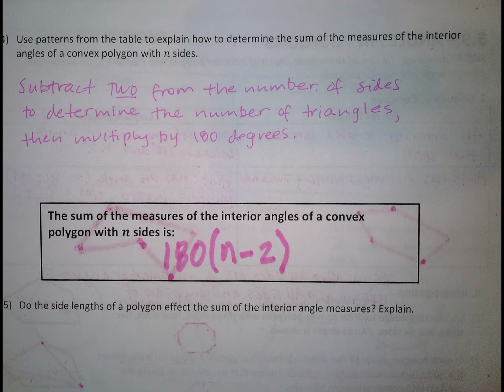Number 5, I'd like for you to do by yourself and to draw your own conclusion. That will be checked on Monday when I check the notes. So it says, do the side lengths of a polygon affect the sum of the interior angle measures? Explain, okay? So based on what we talked about, I want you to come up with an explanation for that.